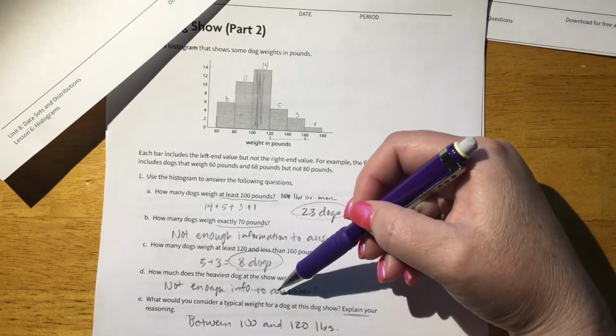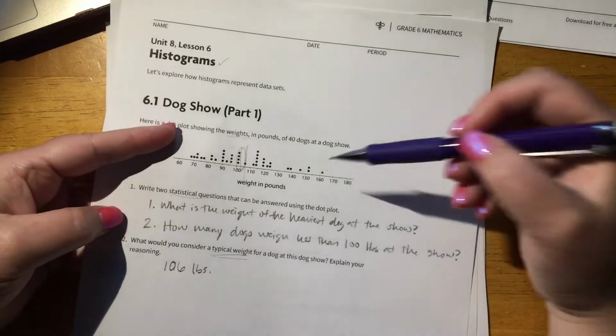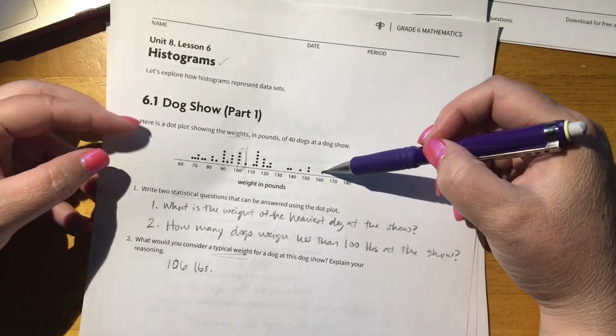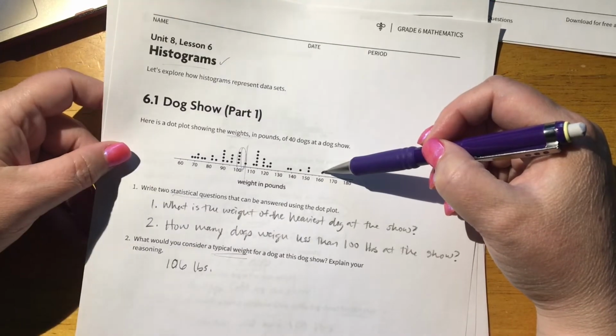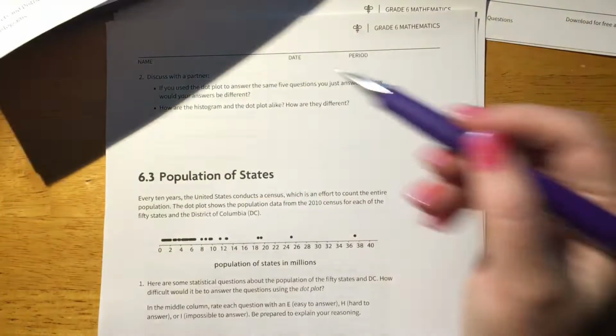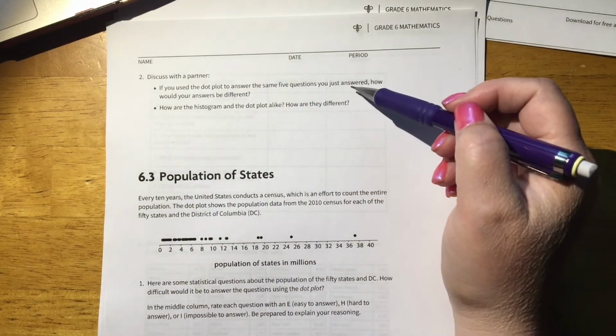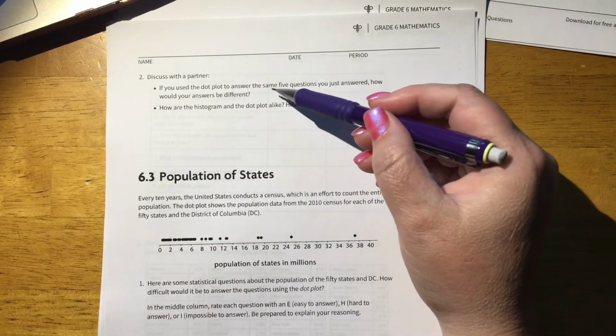We already talked about this. Could I answer the heaviest dog on the dot plot? Yes, because there he is, right? So in some ways, dot plots are better, aren't they? Okay, so to answer this question, yes, I could have answered some of those that I couldn't have answered with the histogram.